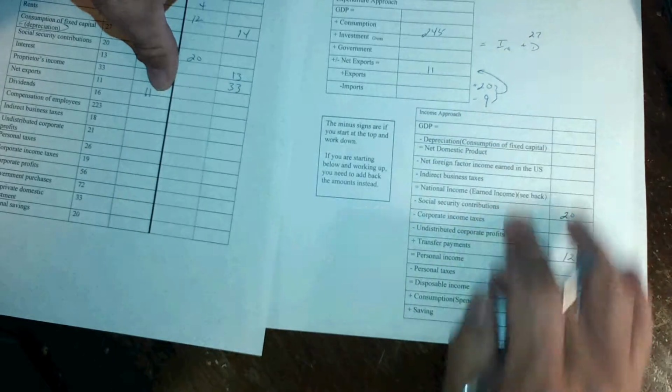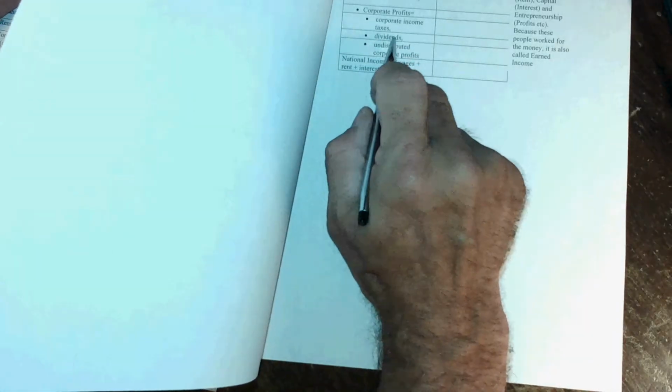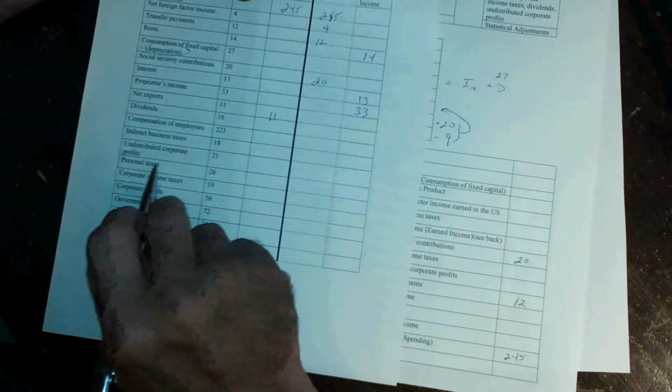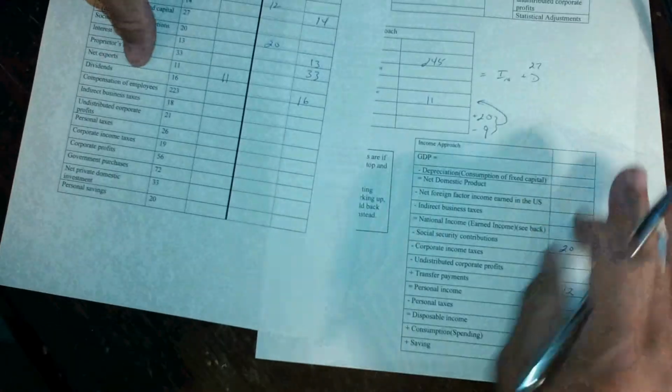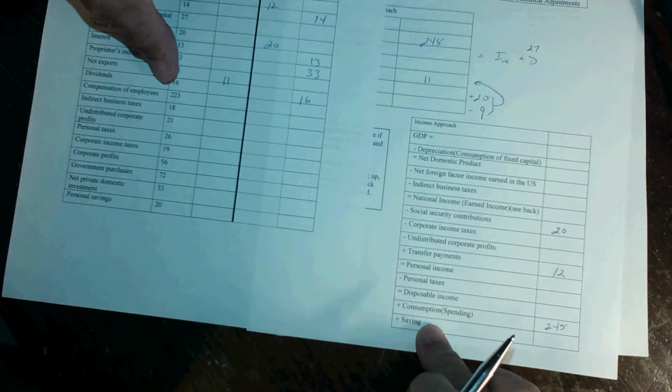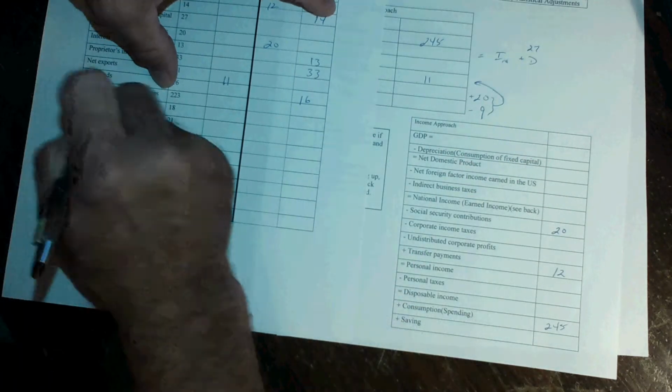Dividends, not on the expense approach, not on the income approach, but large corporations pay some of their profits out as dividends, and so it's part of the earned income approach or income approach. So we're going to put that, dividends, we're going to put that over here as 16. We don't see it here as the income approach. We're going to leave that out.